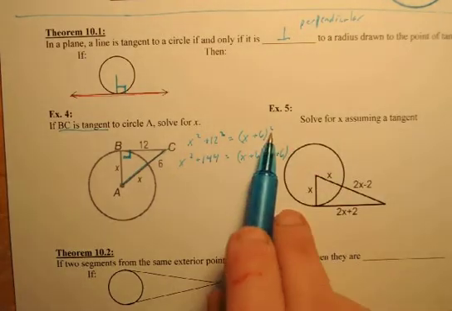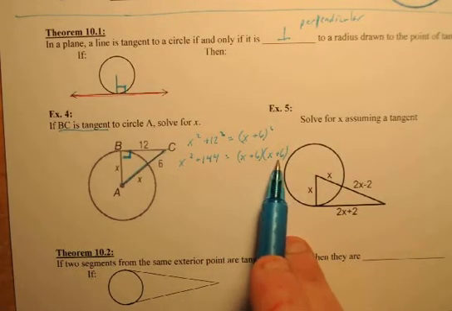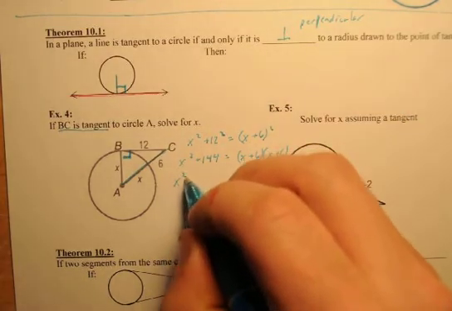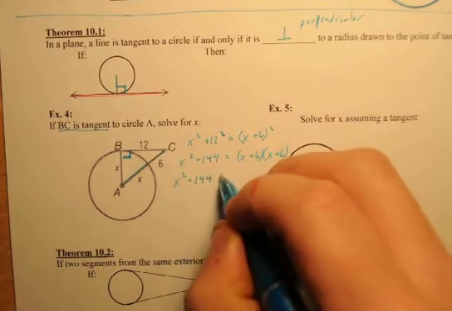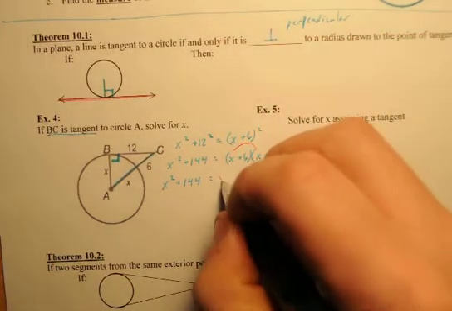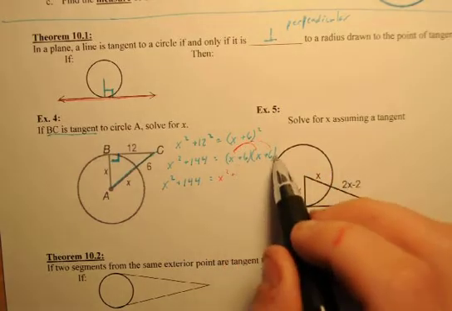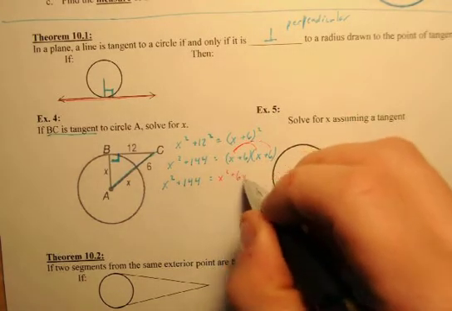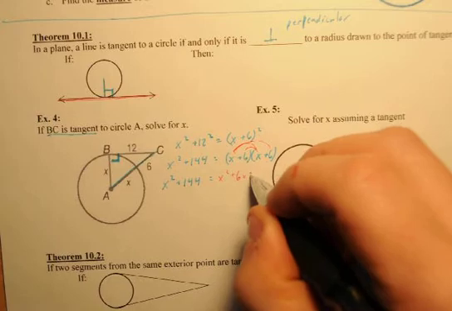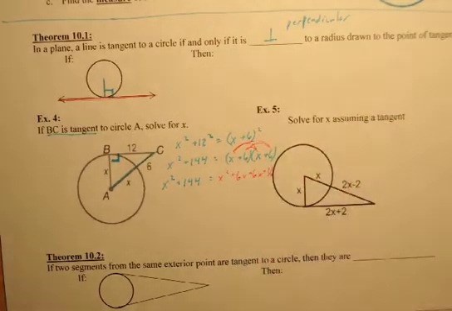Now remember, when you square x plus 6, you're doing x plus 6 times x plus 6. You have to do the FOIL thing. X times 6 plus another 6x plus 36.